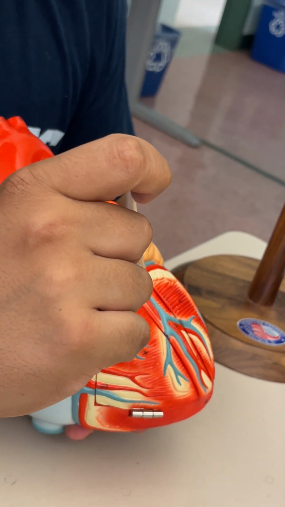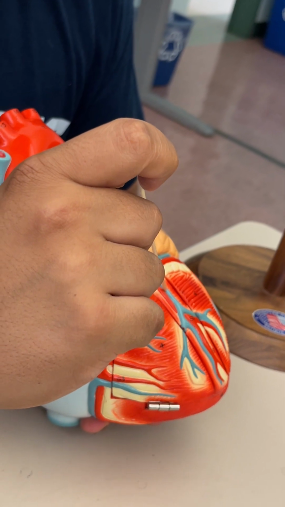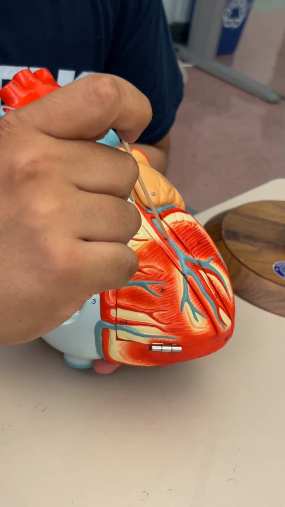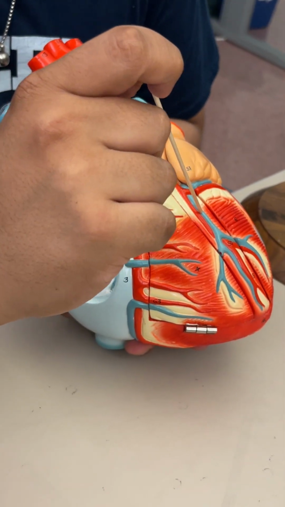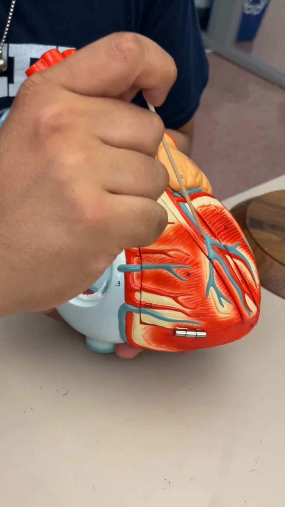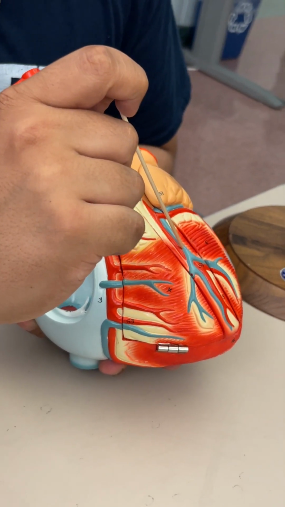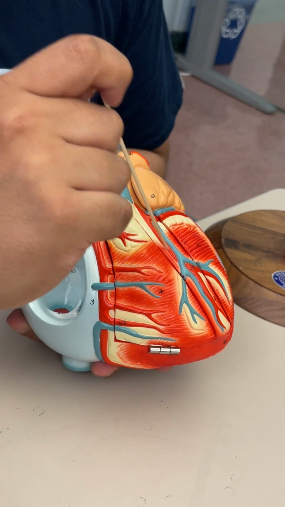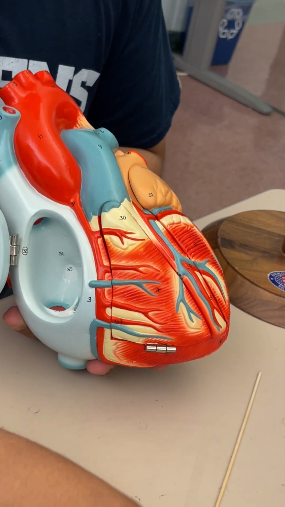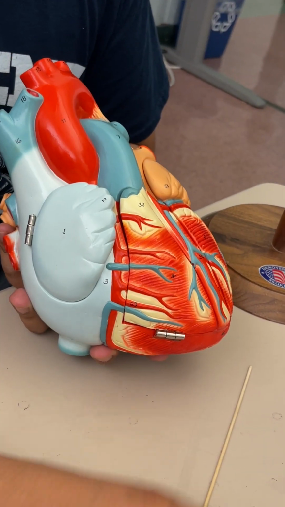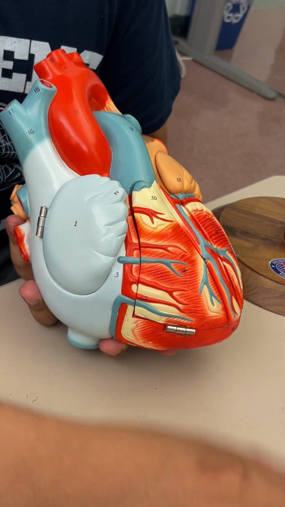They ask you name the vessel, red, anterior interventricular artery. Name the vessel, blue, great cardiac vein. Name the space, anterior interventricular sulcus. Does that make sense? Any questions with that? Good? Okay, good. Last section.